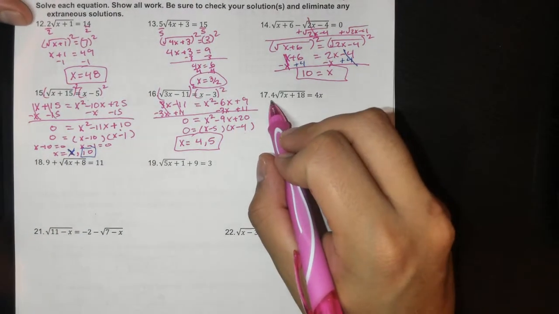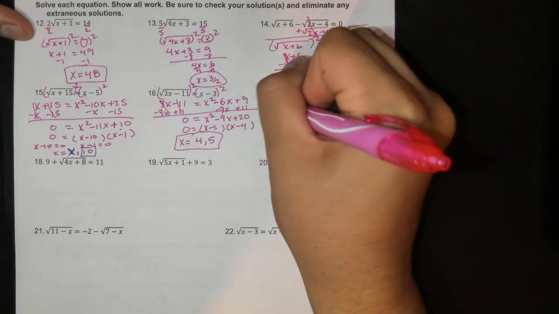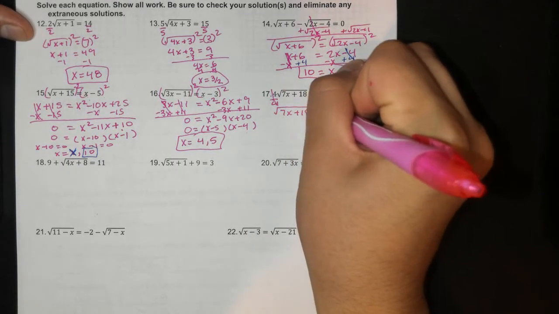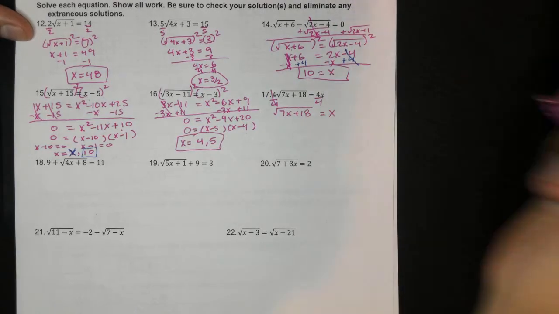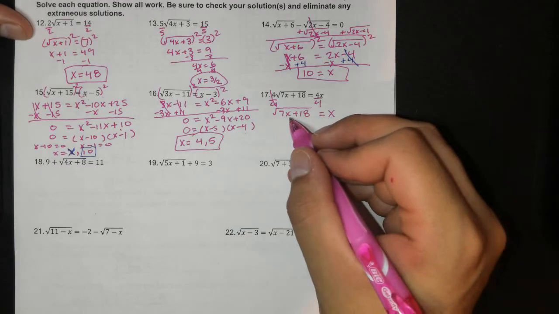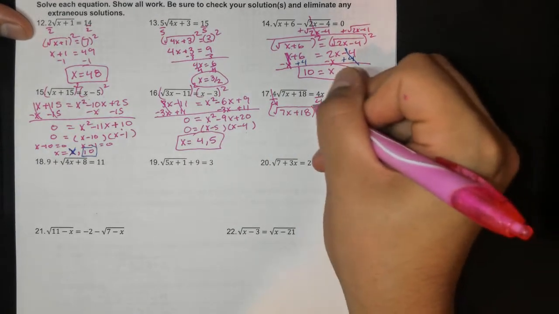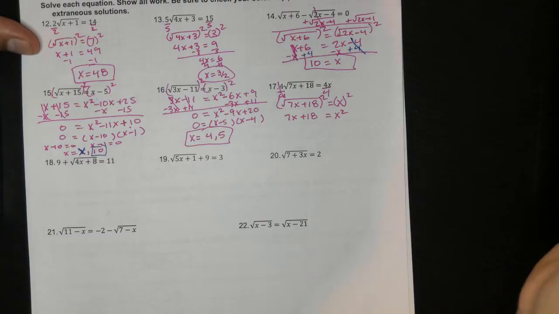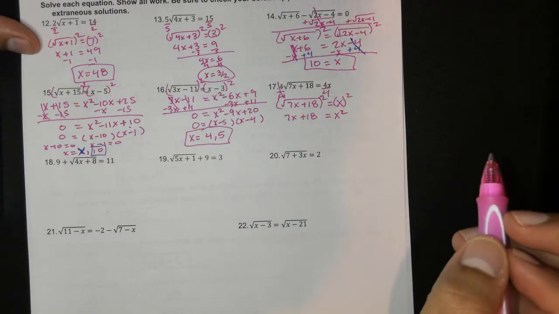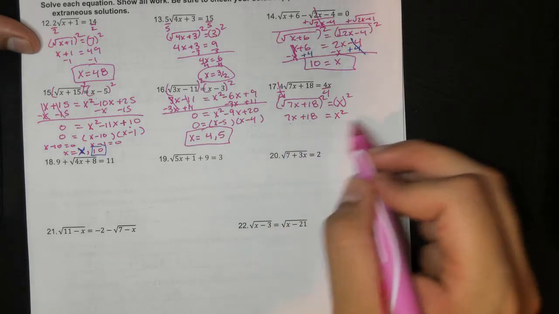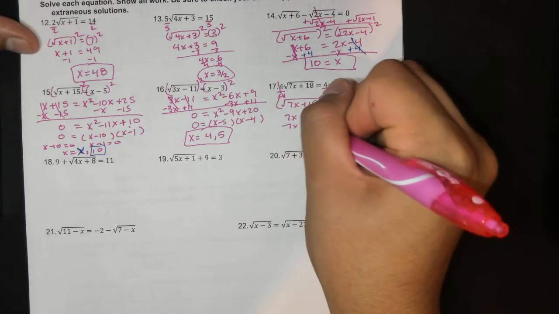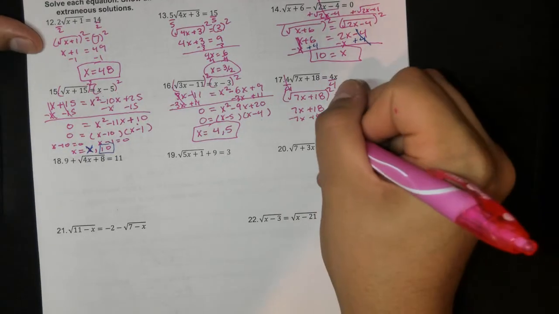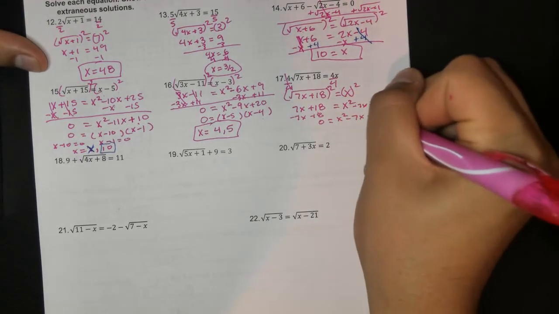Alright, so on number 17, we have this 4 right here. It looks like I could divide it to this side. Those 4's go away. We get 7x plus 18 equals 4x over 4 reduces to 1x. Alright, so the square root's on its own now, so let's go ahead and square both sides. So we got 7x plus 18 equals x squared. Alright, so you see this x squared? That should be kind of telling you that you might have to set up a trinomial. So let's move this 7x, let's move the 18 to the other side so it could equal 0. Alright, so we got 0 equals x squared minus 7x plus 18.